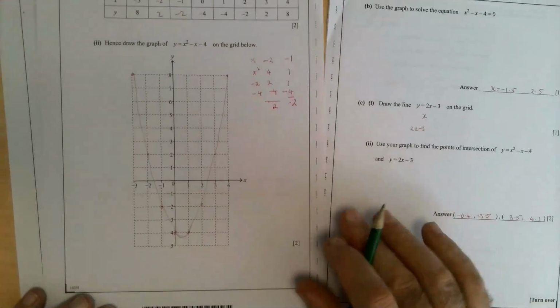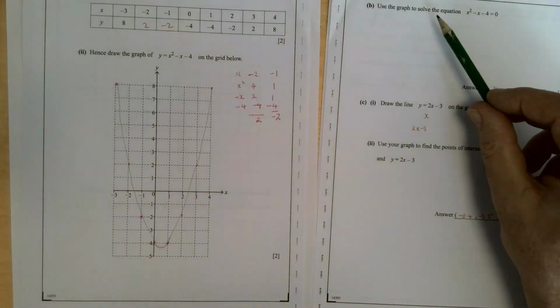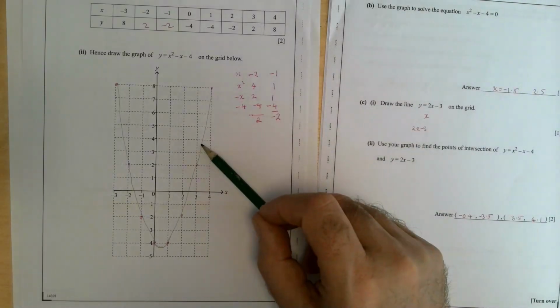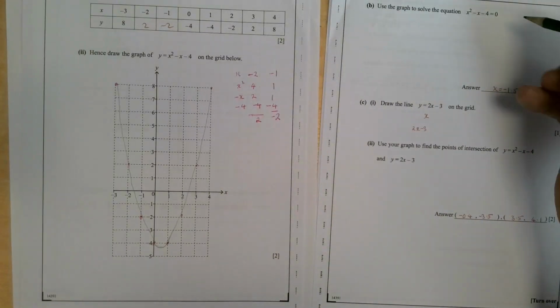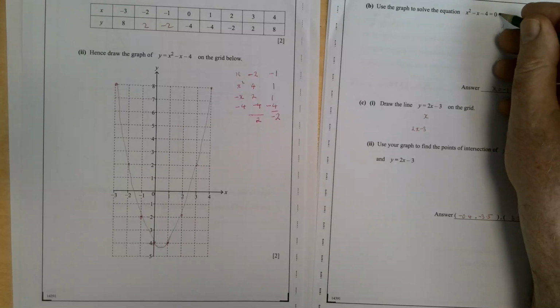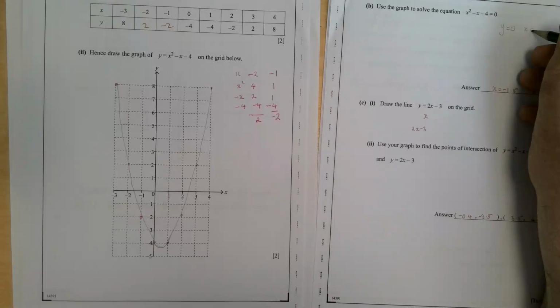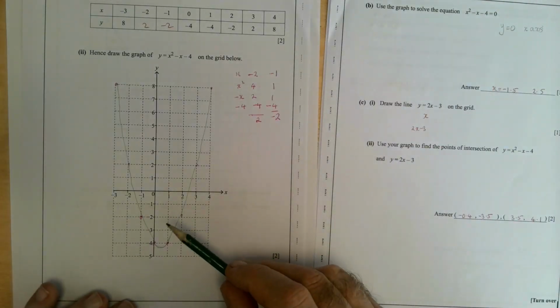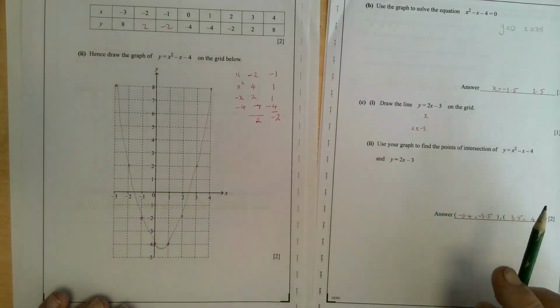Okay, so we've got the graph drawn now. Use the graph to solve the equation. So this is the equation of the graph we've just drawn. We're at 0, so we're looking for y equals 0 from this side of the graph, which is the x-axis. And if we look at the x-axis, we can see it's crossing here at 2.5 and minus 1.5.